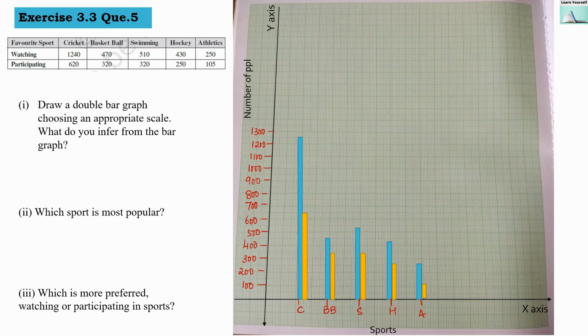Second question, which sport is most popular? So here you can see that the number of people watching cricket is maximum over here. So cricket is the most popular sport. Third question, which is more preferred, watching or participating in sports? So here we can see that watching a sport is more preferred compared to participating in the sport.